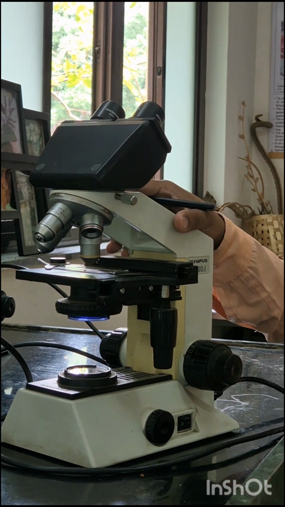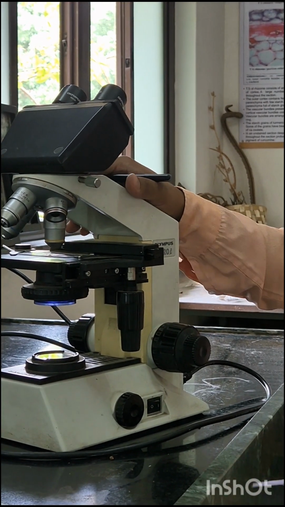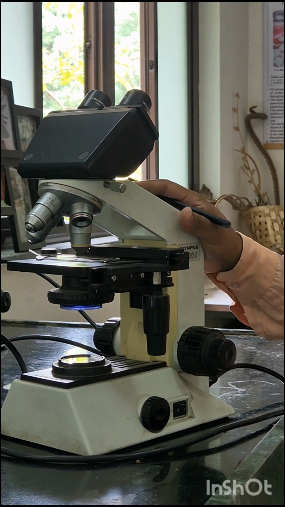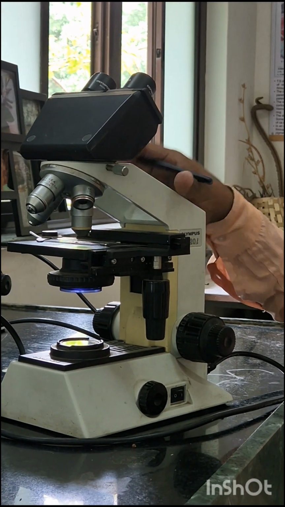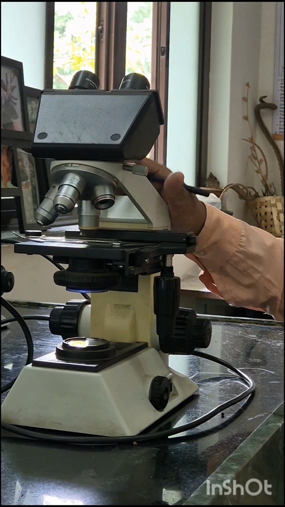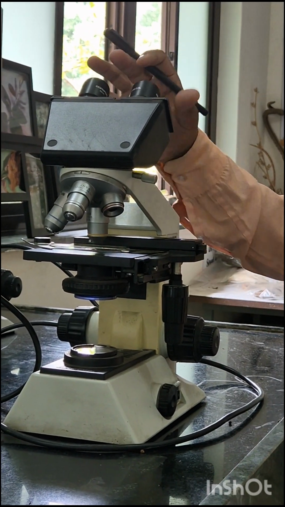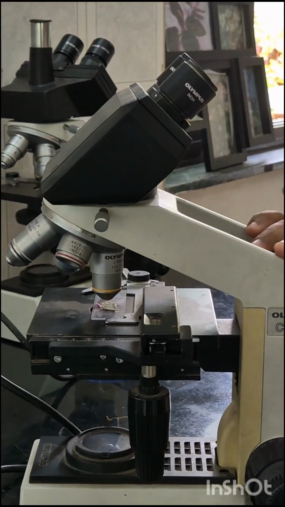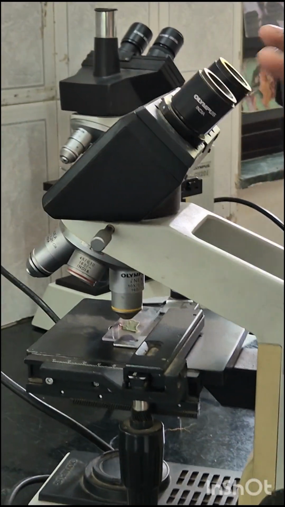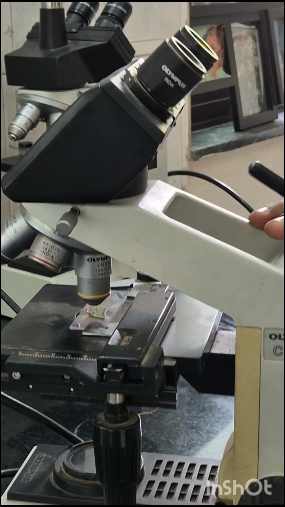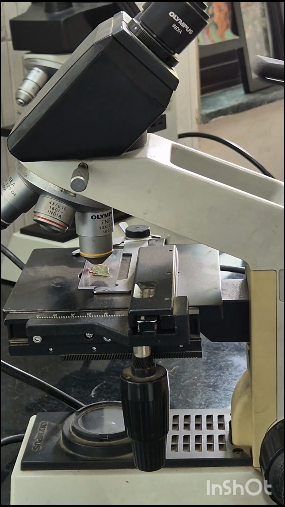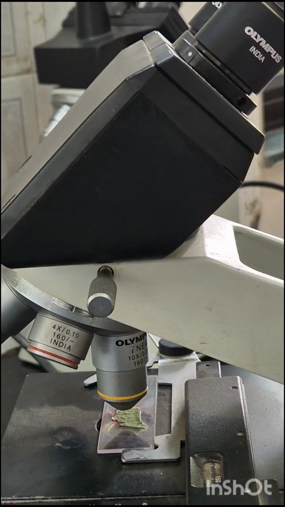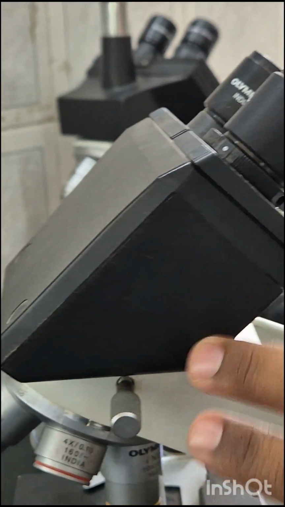Today I am going to demonstrate one type of microscope. It is a binocular microscope, and today we are going to start with its main parts. These are the two eyepieces, the eyepiece lenses, that is the ocular lenses. This is one, this is two. Then here is the diopter adjustment system. This is the head of the microscope.